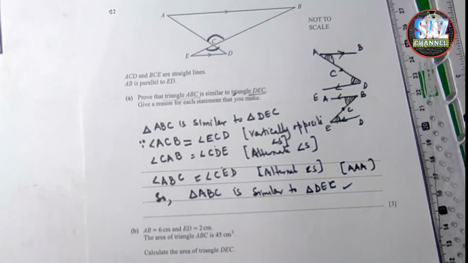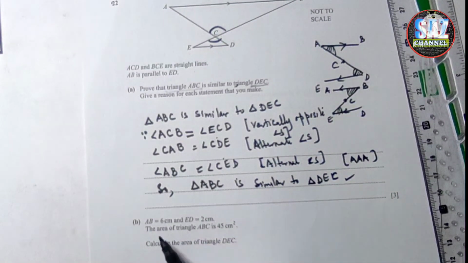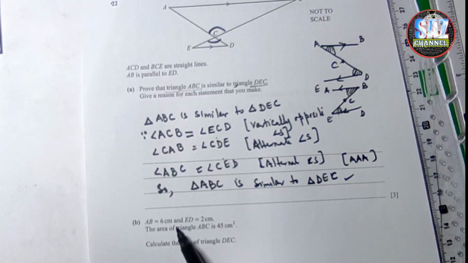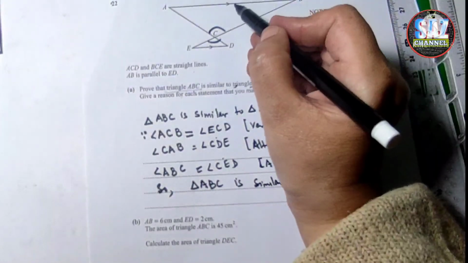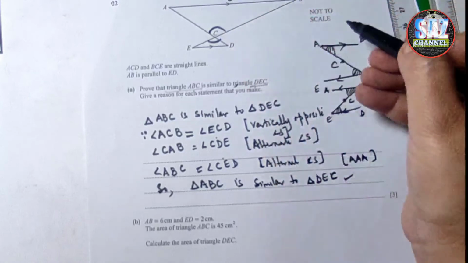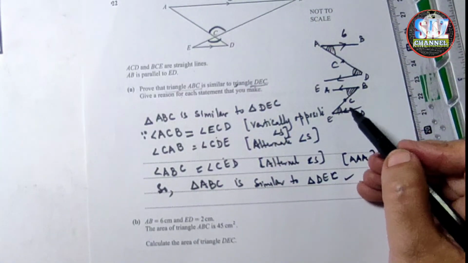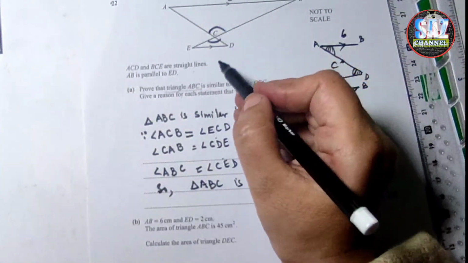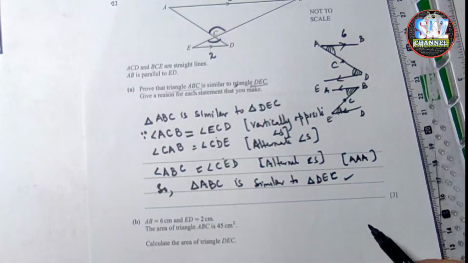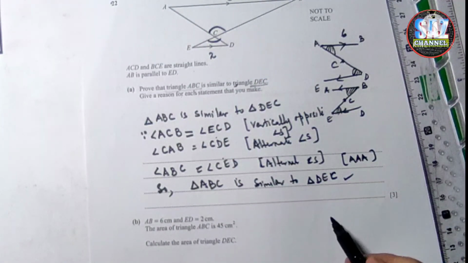And then moving to the second part, it says AB is 6 centimeter. This line AB is 6 centimeter, and ED is 2 centimeter, as both the triangles are similar.